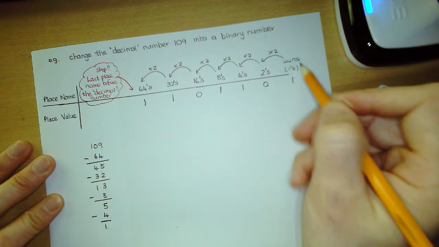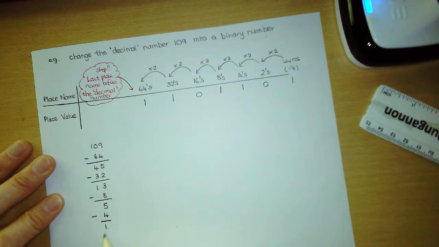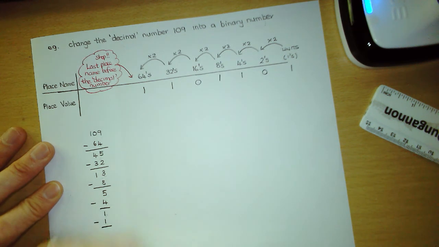And then we subtract one of those units from the remainder. So we subtract one of the units, i.e. 1, and then we're left with a remainder of 0. Once our remainder is 0, we then stop.